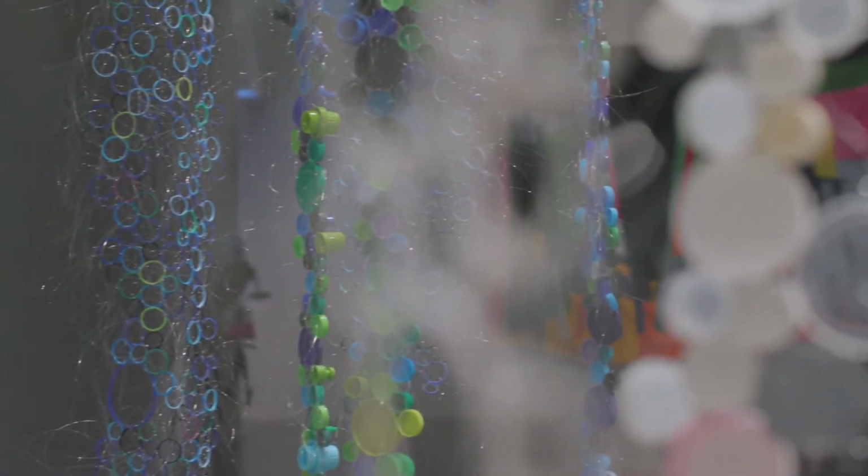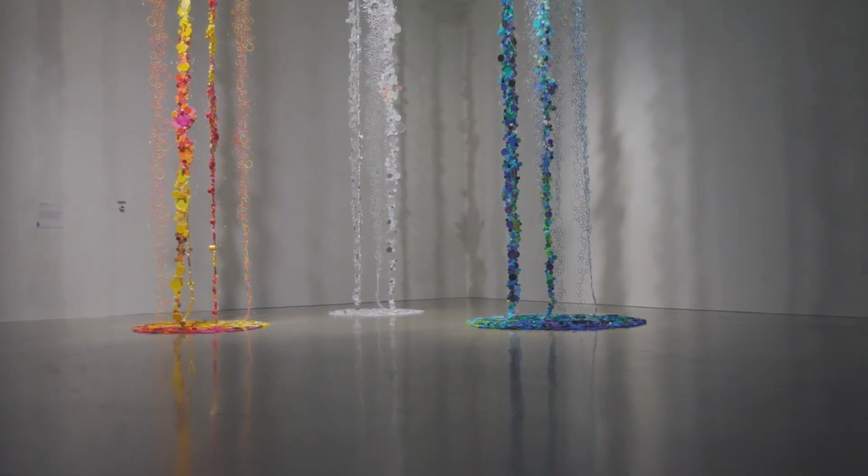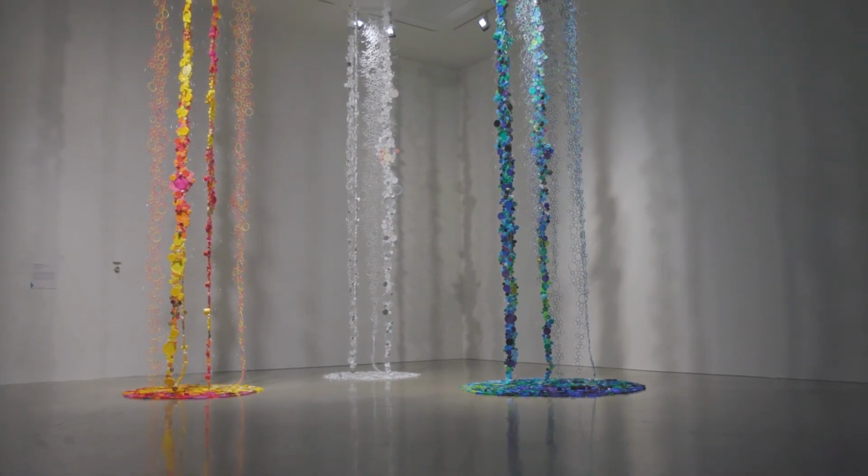There are also works which are quite evocative and very open to interpretation, and I hope that people will consider the amount of plastic in their lives and hopefully will reduce the amount of plastic they're consuming in their everyday lives.